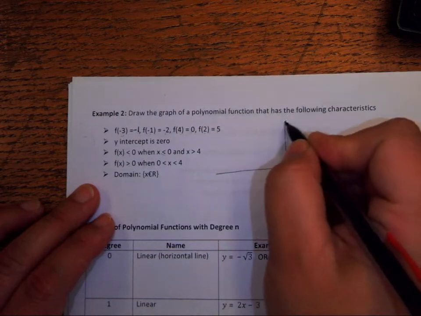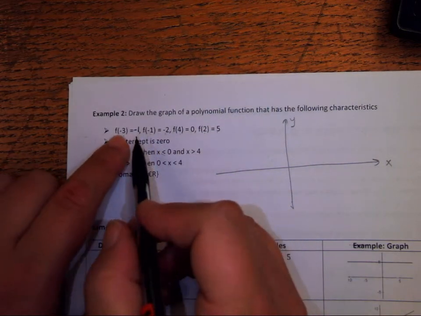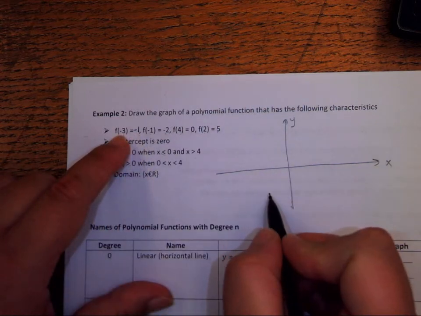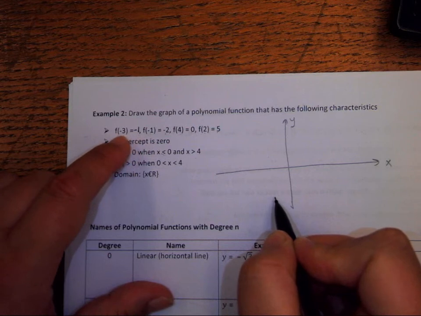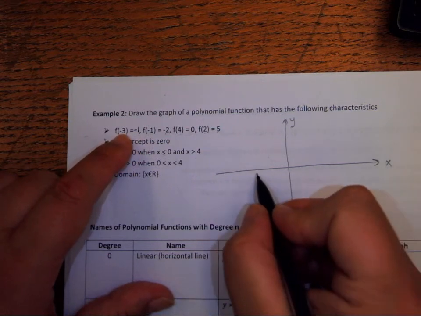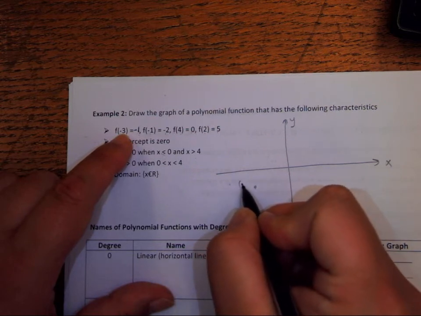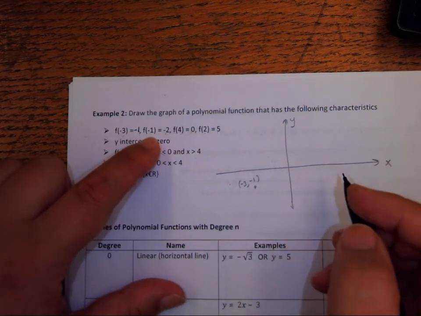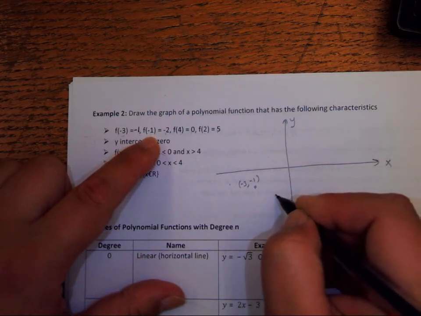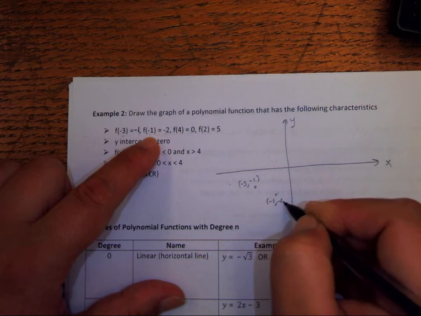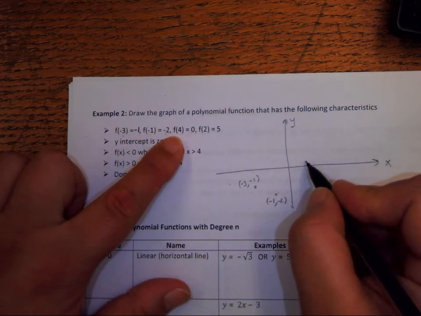So let's draw x and y axis and let's place the points, negative 3 and negative 1, so here, negative 1 and negative 2, 4 and 0, and 2 and 5.